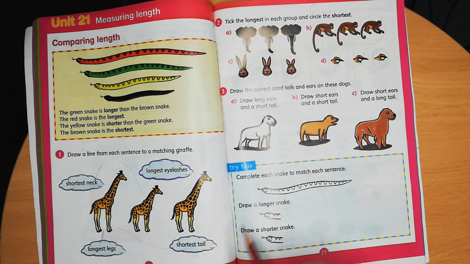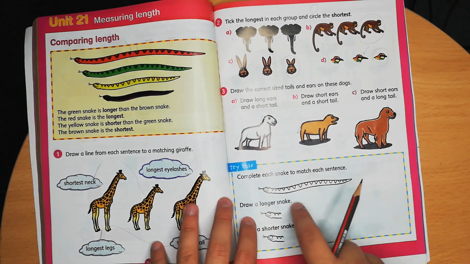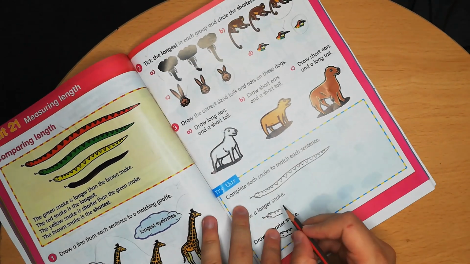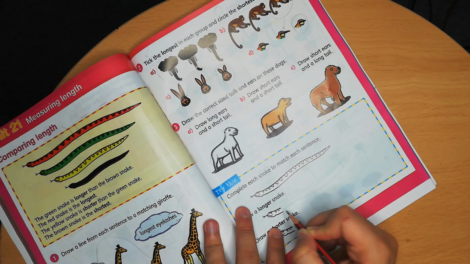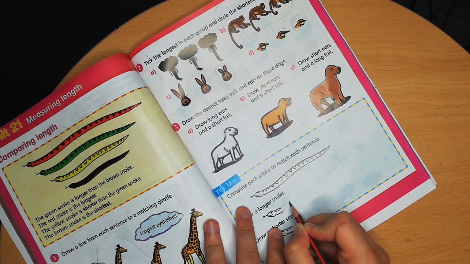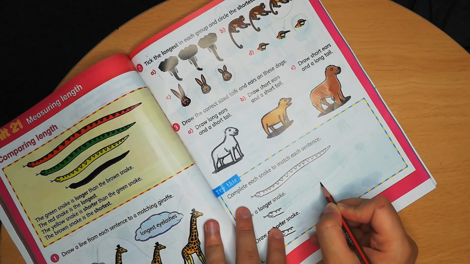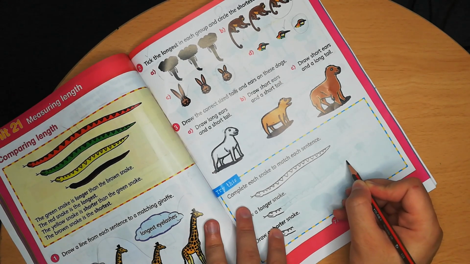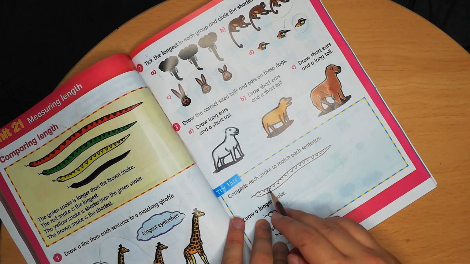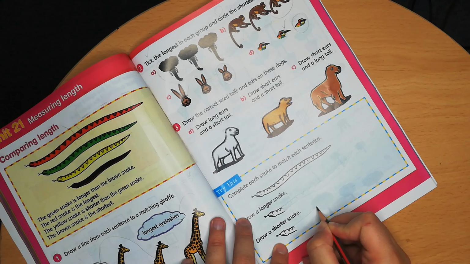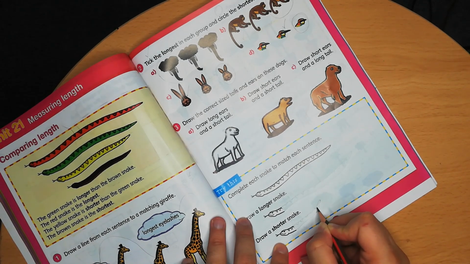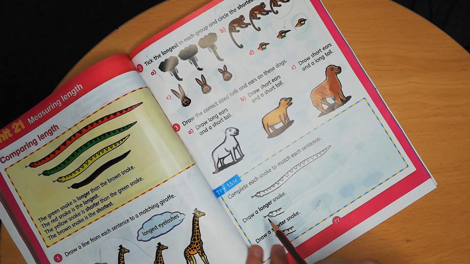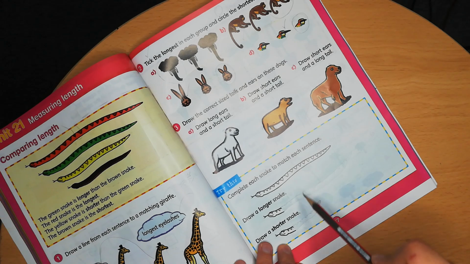Complete each snake to match each sentence. Draw a longer snake. So this has to be a longer snake than this one. So here, I'm going to draw a longer snake. Of course, we have to match these. Okay, this is longer than this. And here, a shorter snake. Okay, so this is a longer snake than this one, and this is a shorter snake.